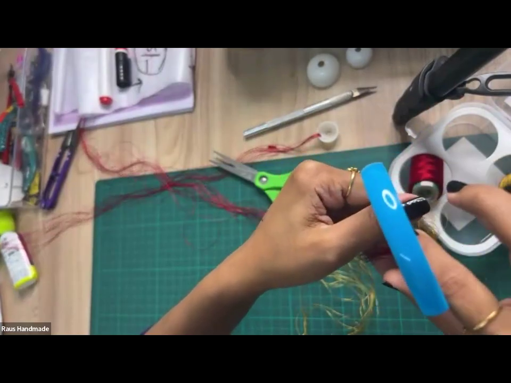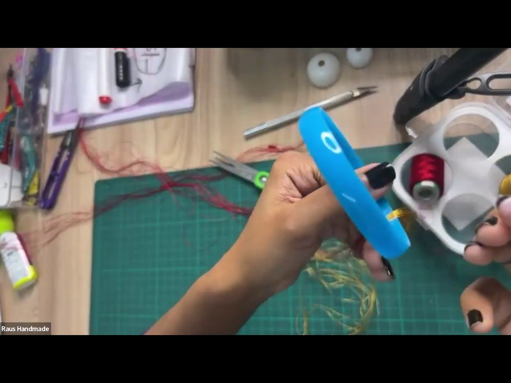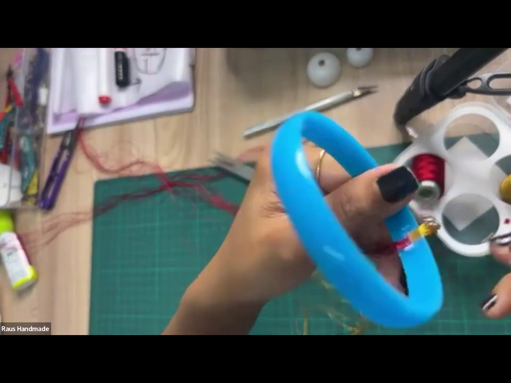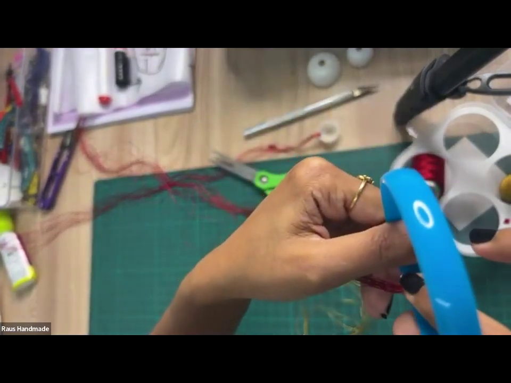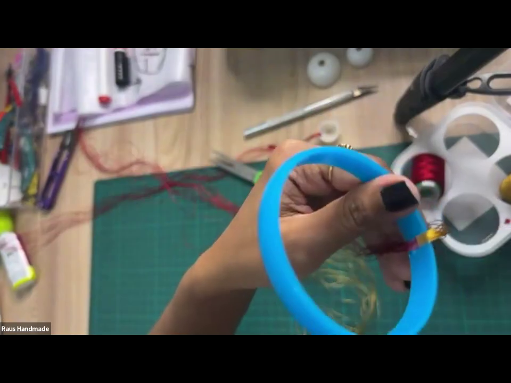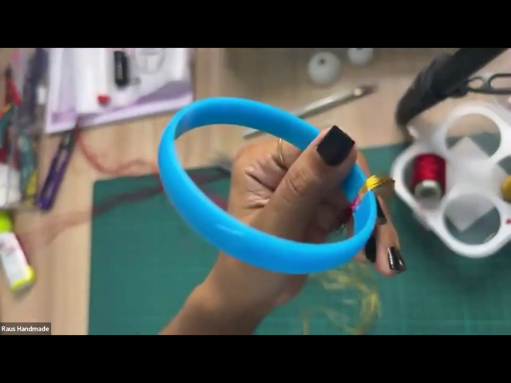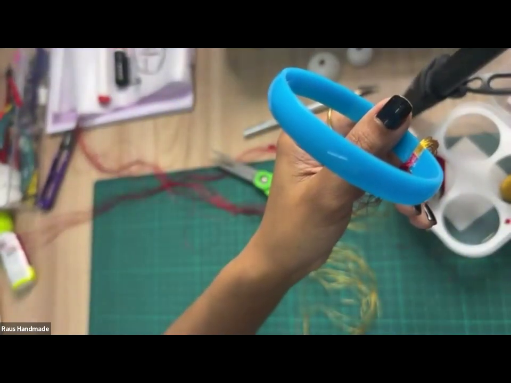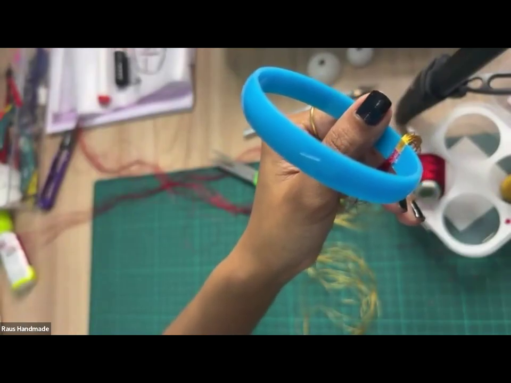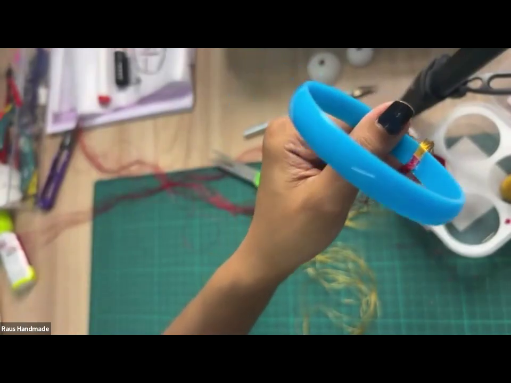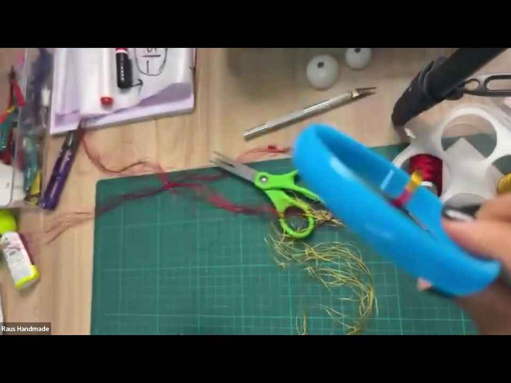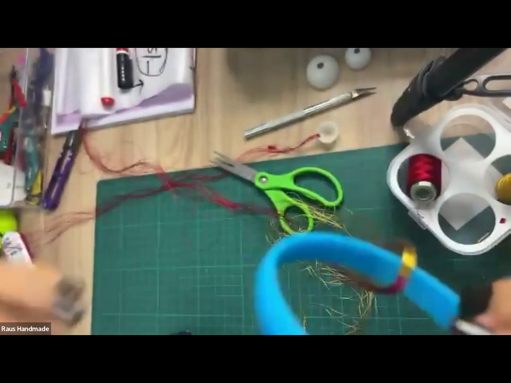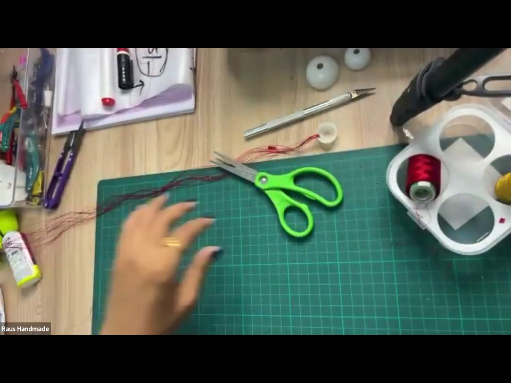Okay. It should be half and half like this. If you get excess glue, what should you do? You can just dab it on your thread like this and wipe off the excess. Okay? Right? Is everyone working with me?